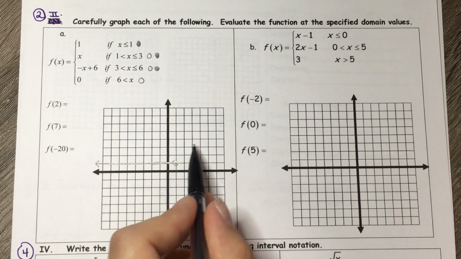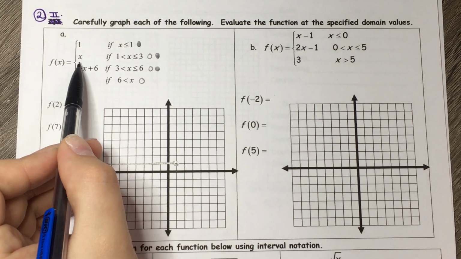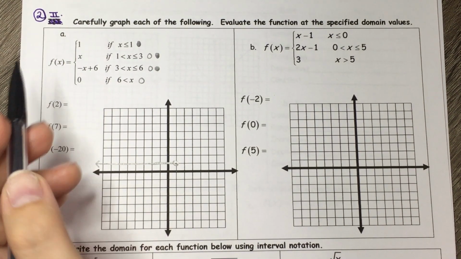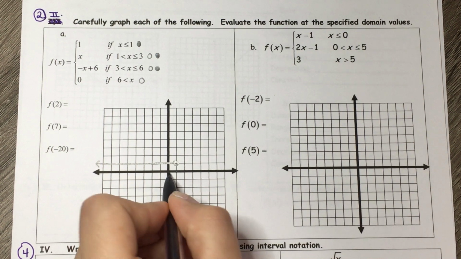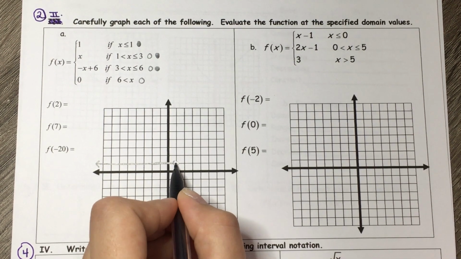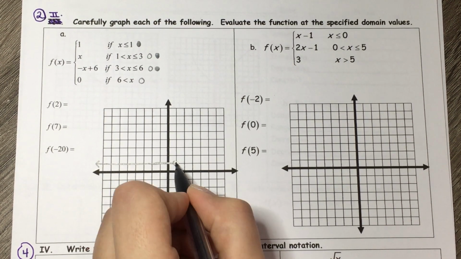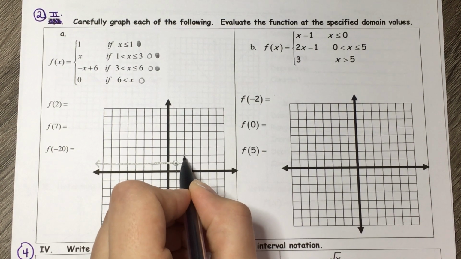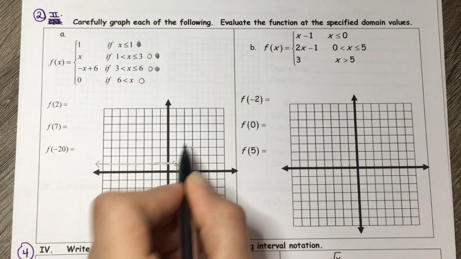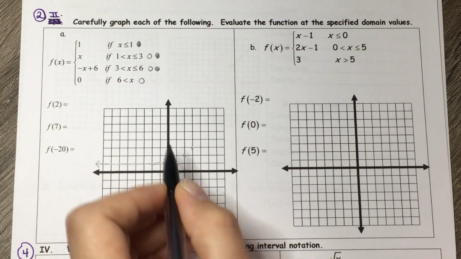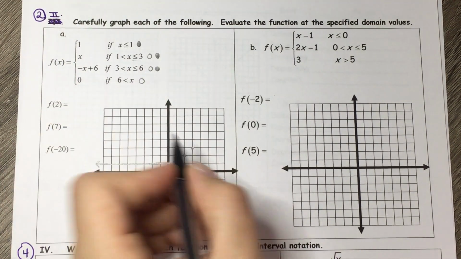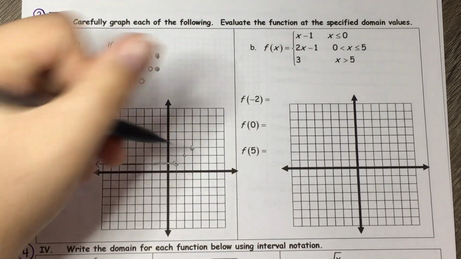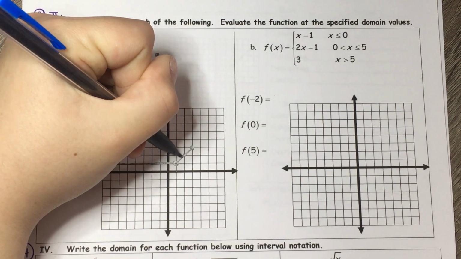And now from 1 to 3, we have a linear equation with a slope of 1 and an intercept of 0. So our first point is going to be here, and it's going to be an open circle. Then I keep climbing all the way until x is equal to 1, 2, 3. At the 3, we are inclusive, so we're going to have a filled in circle there. And there's my linear equation.